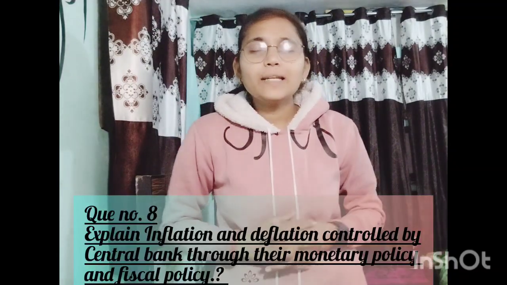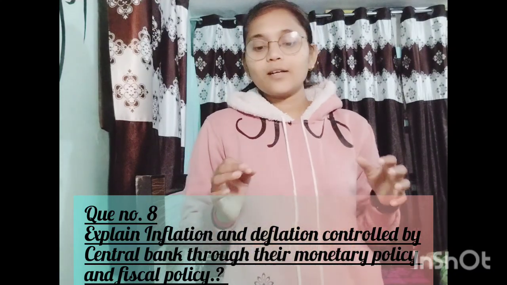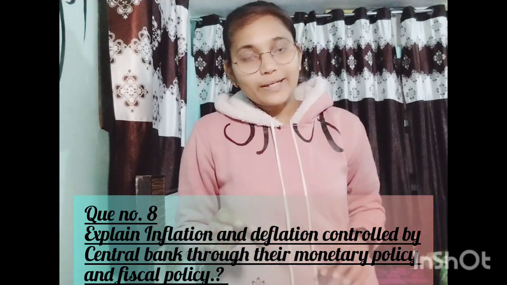That is, functions of central banks are given in the question paper. You will have to explain that point from the point of view of central bank. That is, you have been given bankers bank, government bank, supervisory bank and bank of issue. You have to explain from these points of view the functions of central bank. Now forward towards question number 8, that is, explain how inflation and deflation are controlled by central bank through monetary policy and fiscal policies.